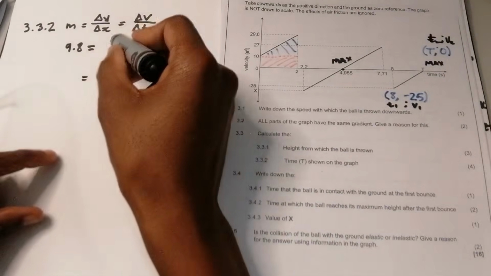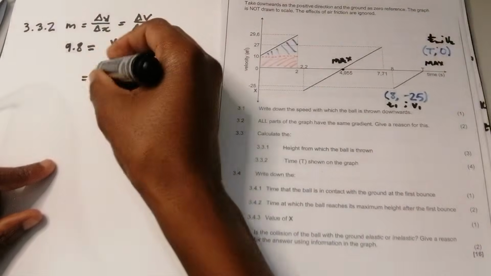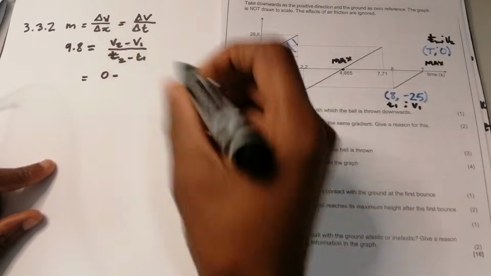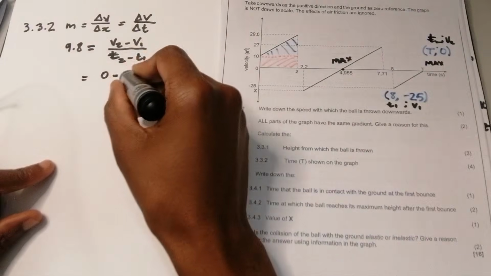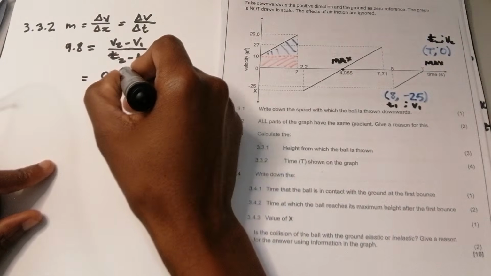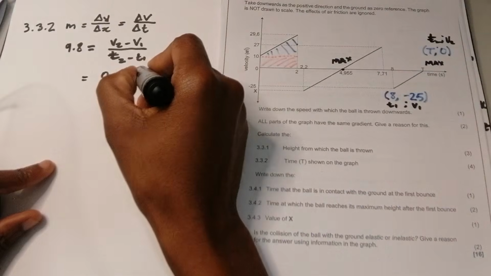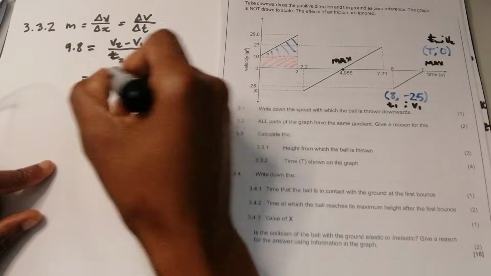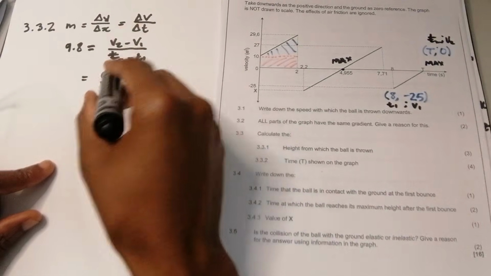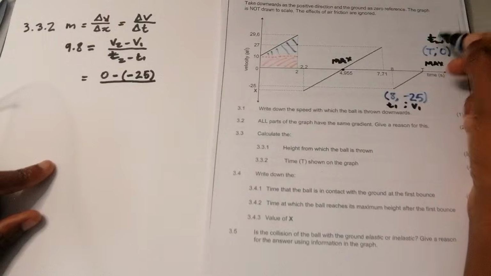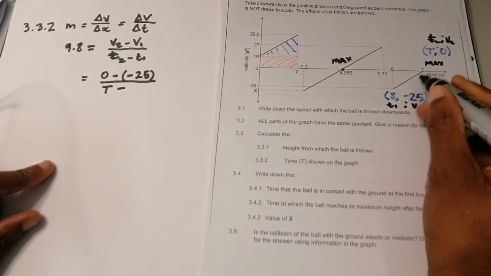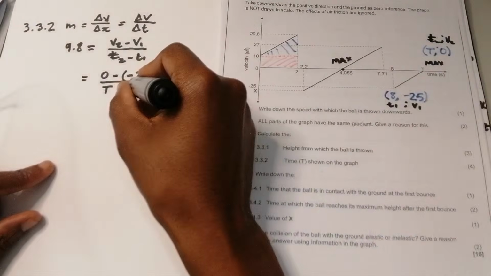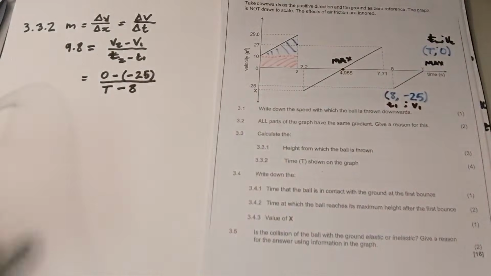Now v2, we said that's 0, minus v1, and v1, remember there's a minus sign there, minus a minus 25, divided by t2 is t minus 8. I hope you all can see that.